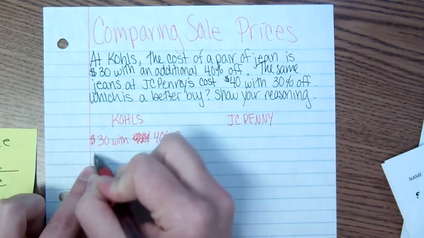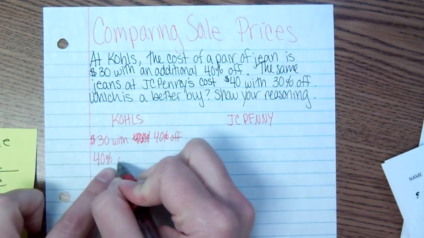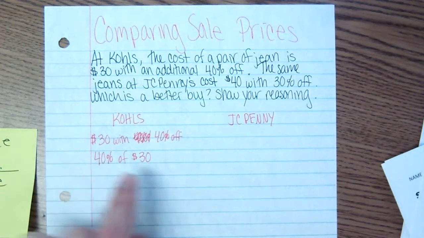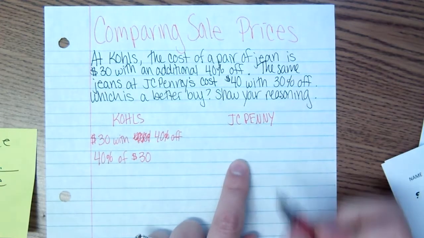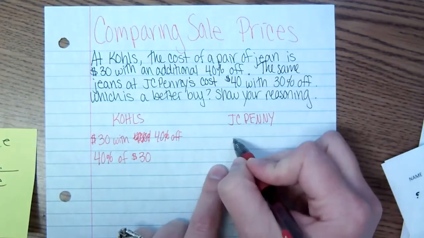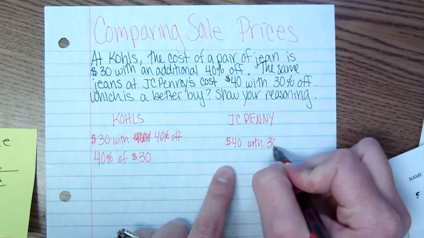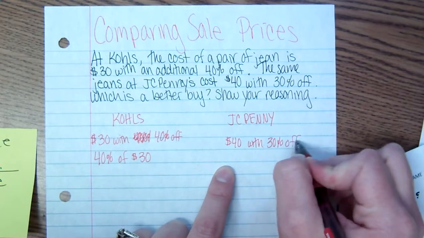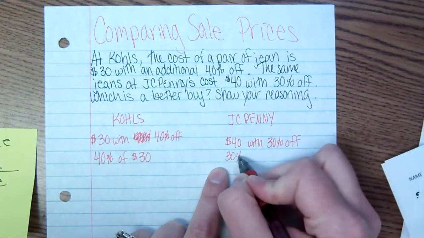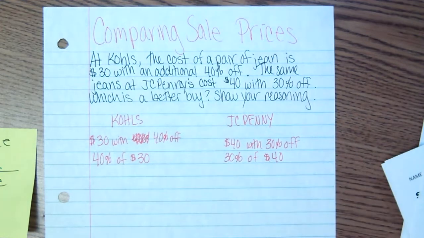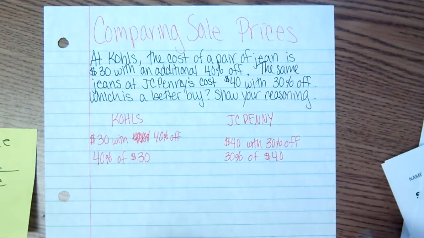Essentially, that means 40% of $30, right? Because we're taking 40% of that original price. And at JCPenney, it is $40 with 30% off. So really, we're taking 30% of the $40. Now, depending on whether you use an equation or a proportion, it's going to look a little bit different.